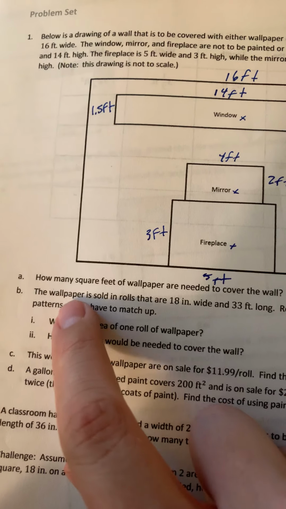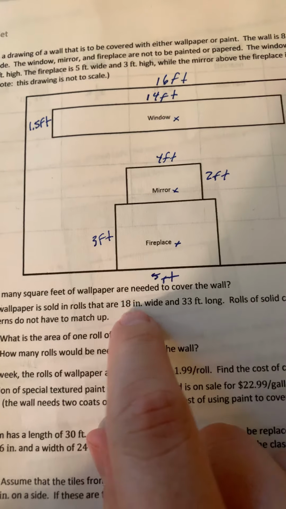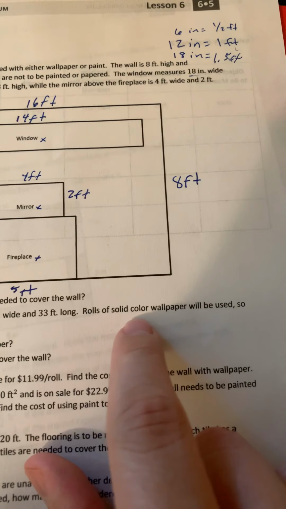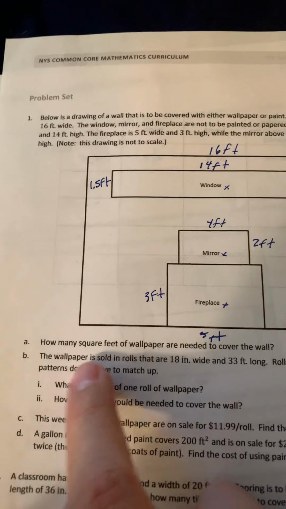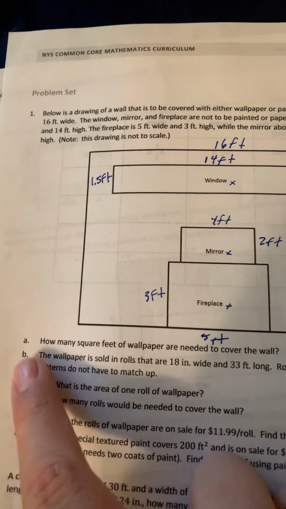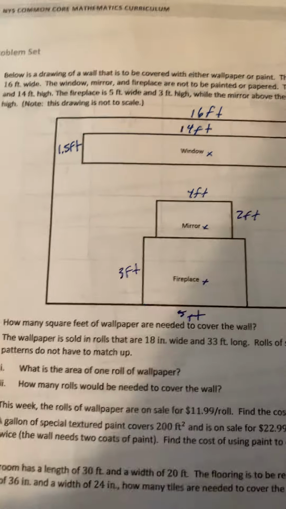Now I'm going to focus on B. The wallpaper is sold in rolls that are 18 inches wide and 33 feet long. Rolls are solid colored. Wallpaper will be used so the patterns do not have to match up. So I have a look at number B1. This is a Roman numeral 1. What is the area of 1 roll of paper?